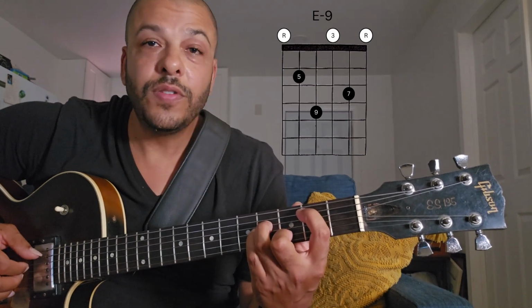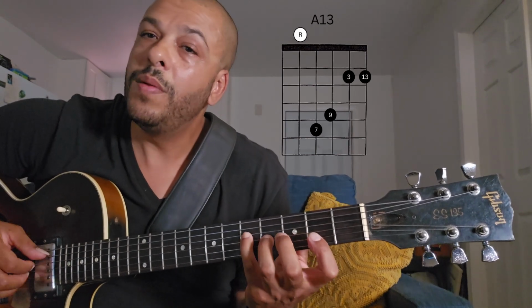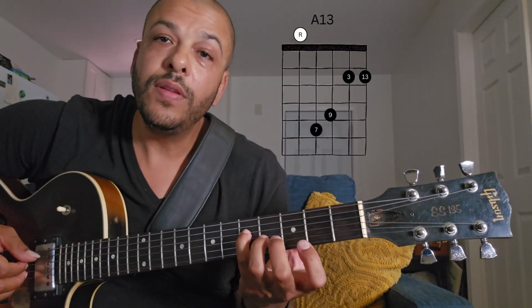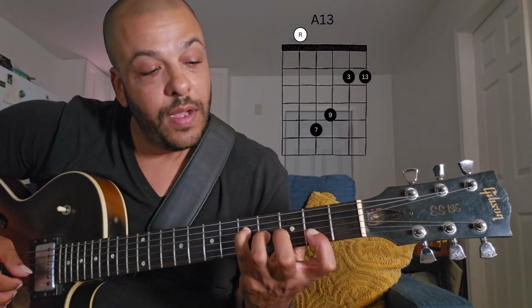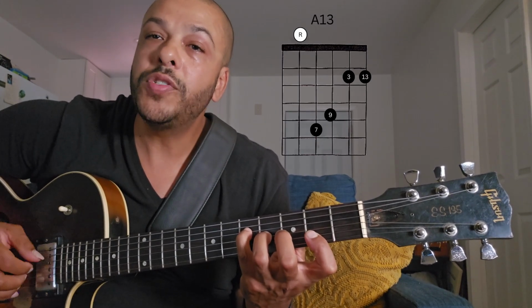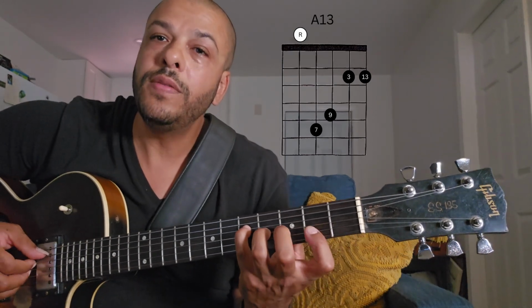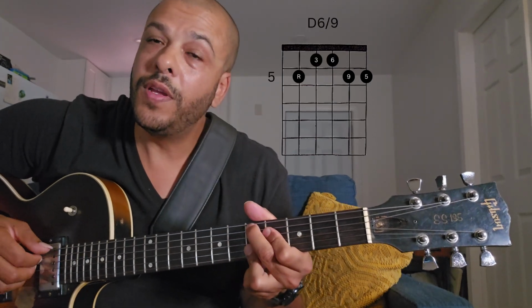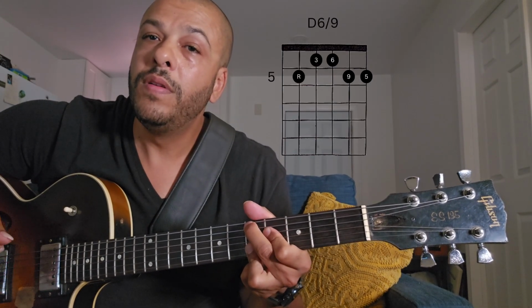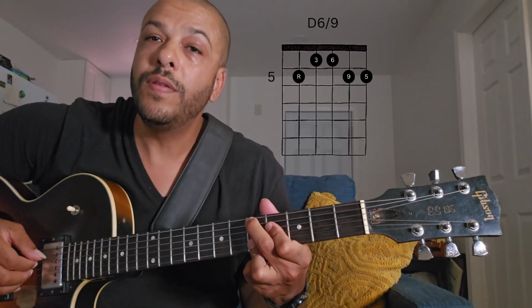And then I think I went to some sort of A7 chord, maybe something like this. So I'm playing the open A, a G, which is the 7th, B is the 9th, the C sharp is the 3rd, and the F sharp is the 13th. So that's like an A13 chord, and a pretty nice, easy voicing. Not too hard to play. And then I may have played something like this for the D chord. So this one is a D6-9 chord.